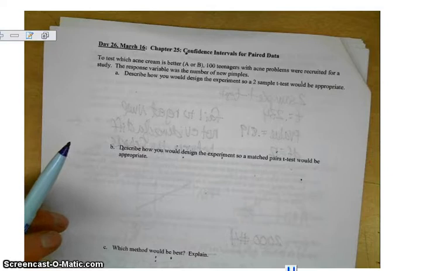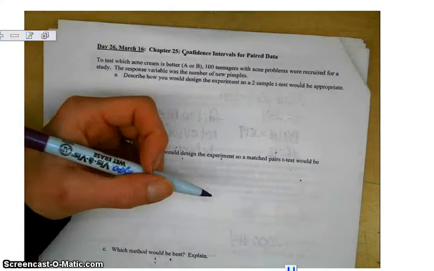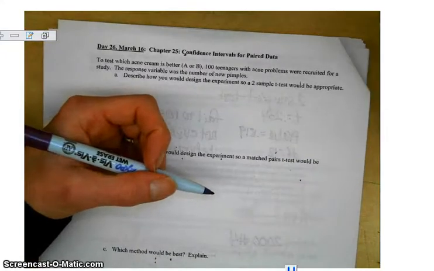Pimples is a gross word. Number of new blemishes. Okay, let's change this to blemishes. Number of new blemishes. That's so much better.